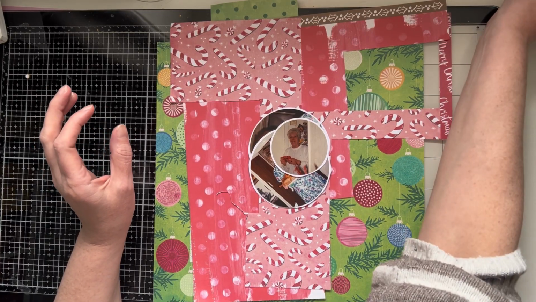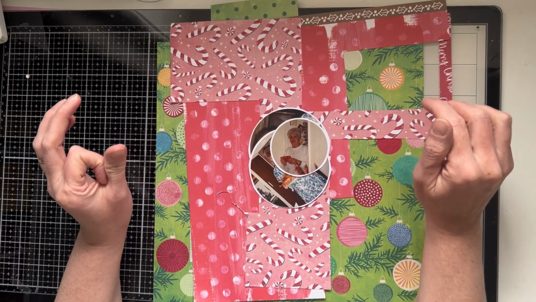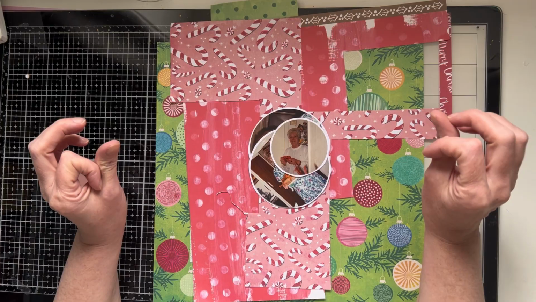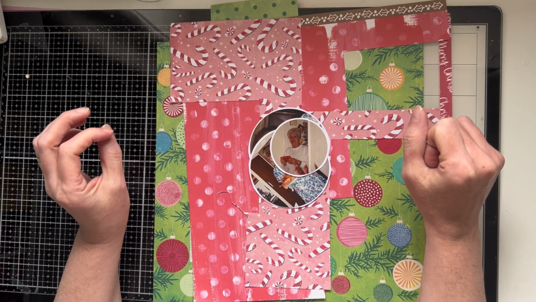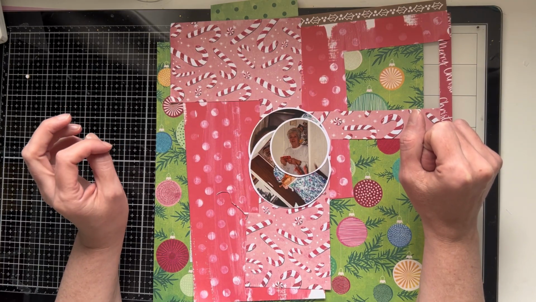Today I am going to be doing a layout for the Bramble Fox monthly challenge. So this is for the May challenge and it's to use circles in your design and scrap generational photos. And it says it must include a Bramble Fox product.